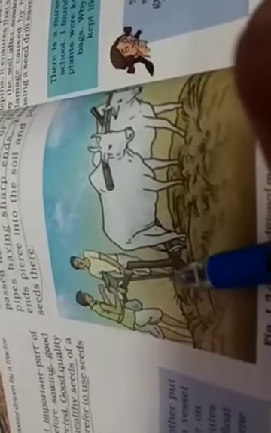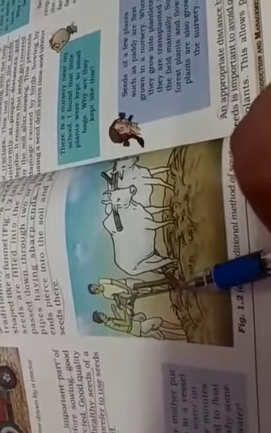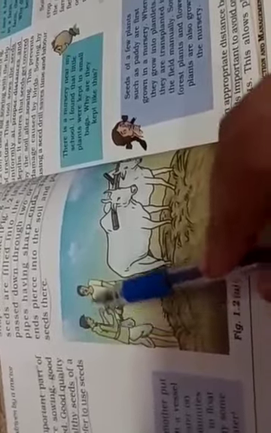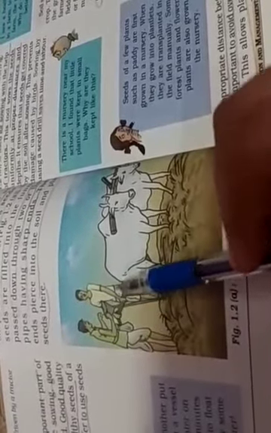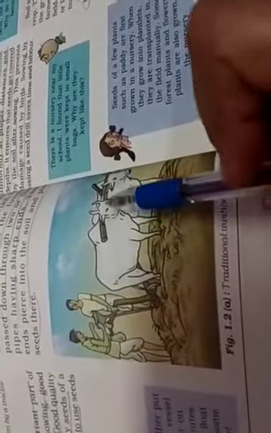What is this? This is the funnel, and this is the long pipe. And at the end of the pipe, what is there? At the end of the pipe, a sharp end is there. So these are the farmers. This funnel is attached with this wooden block, and you can see it is like a plowshare. You are seeing here, na?